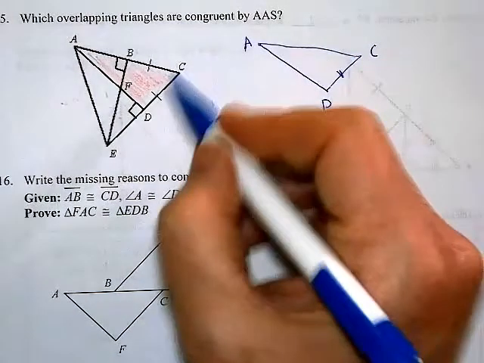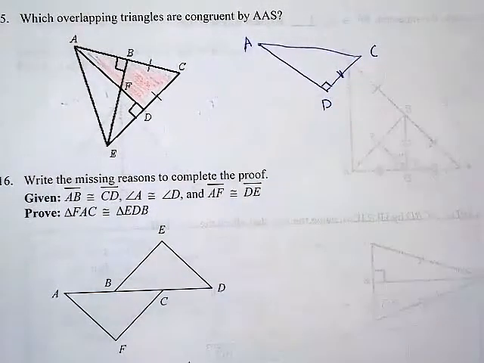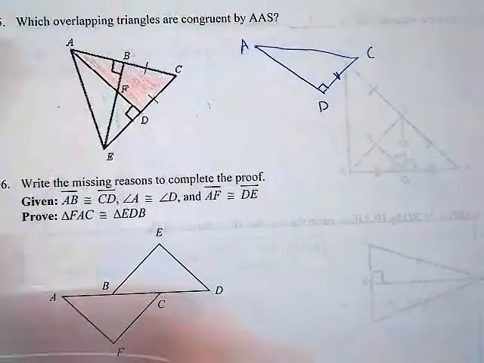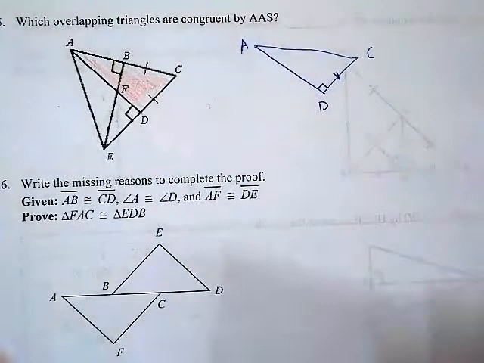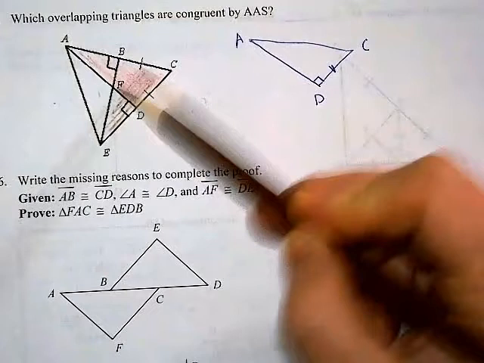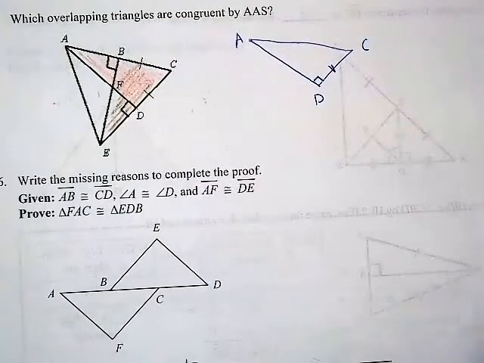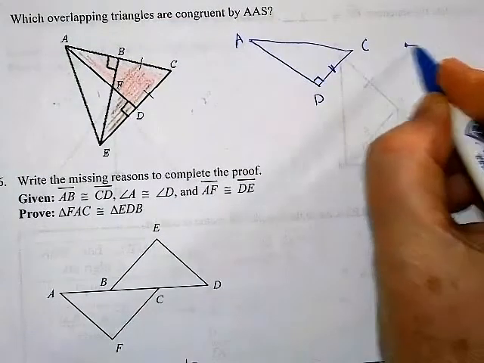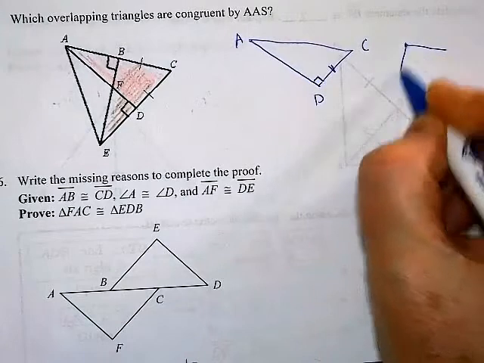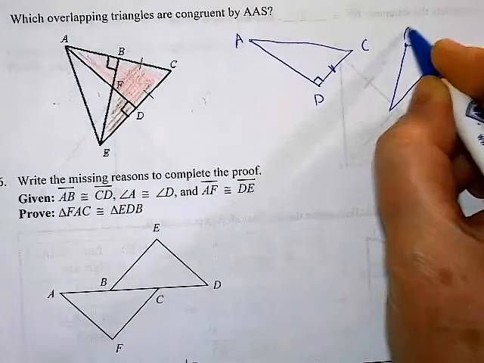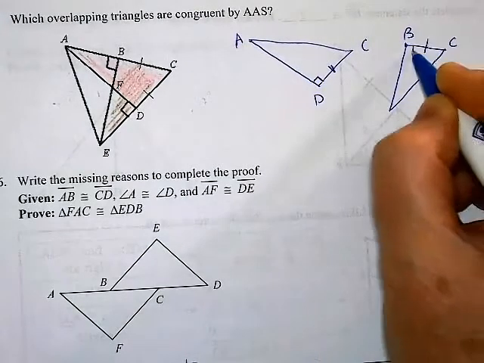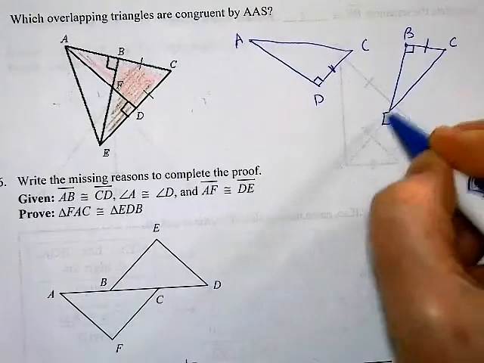A, C, D, and I know that that's a right angle. Okay, now I'm going to sketch out this one. B, C, E.